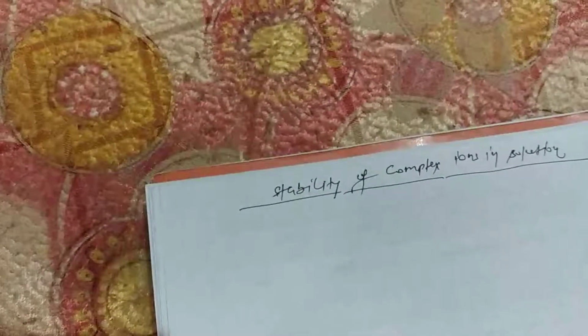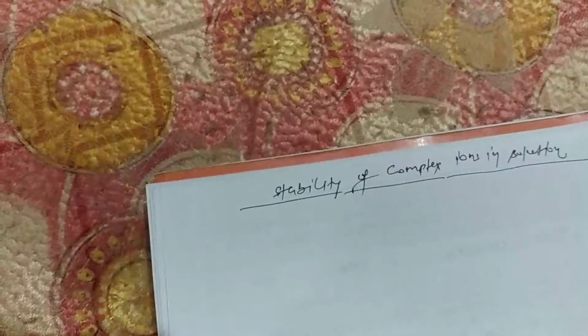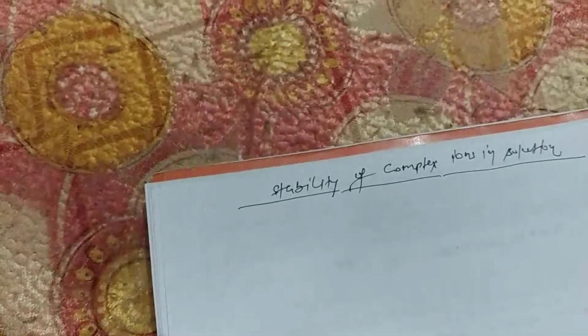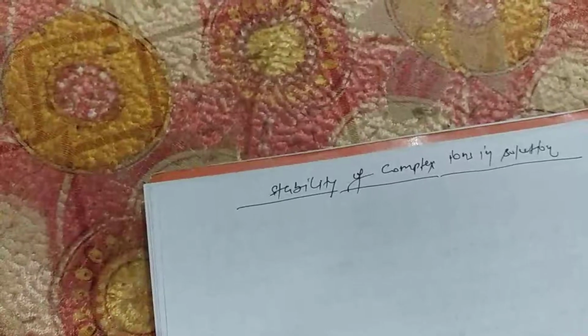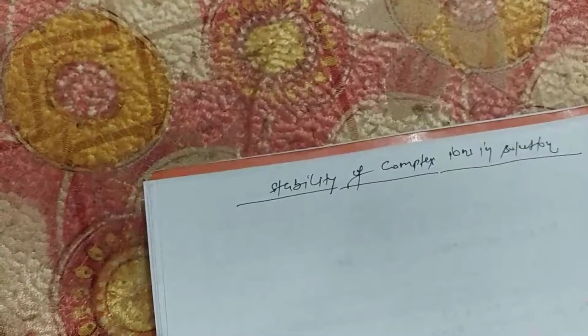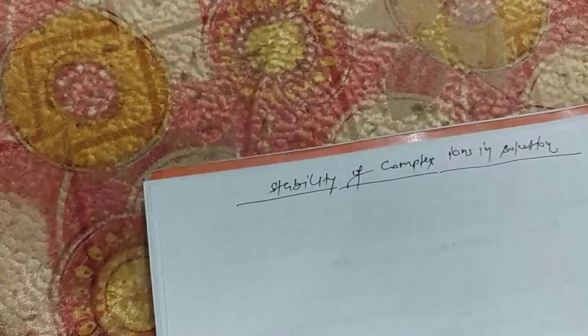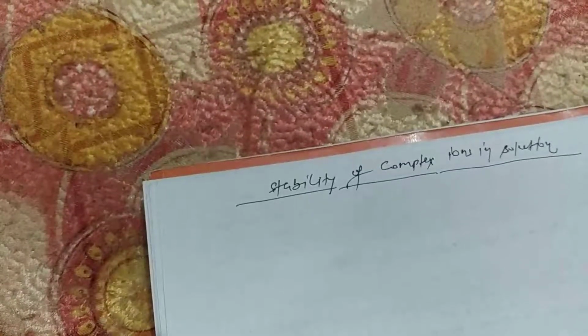The stronger the metal-ligand bond in the complex ion, the lesser will be its dissociation. This is a very simple concept. If there is a strong relationship between a metal and a ligand, of course it will not easily dissociate, and so the stability will be greater. So this is the stability of a complex in solution.